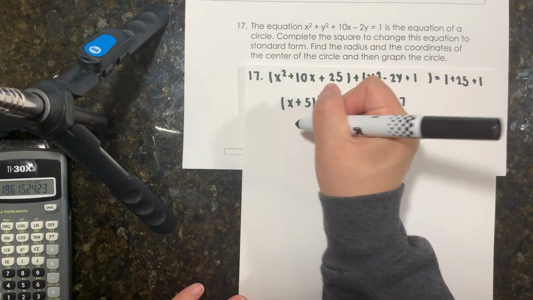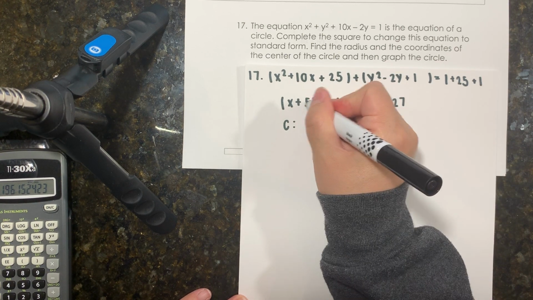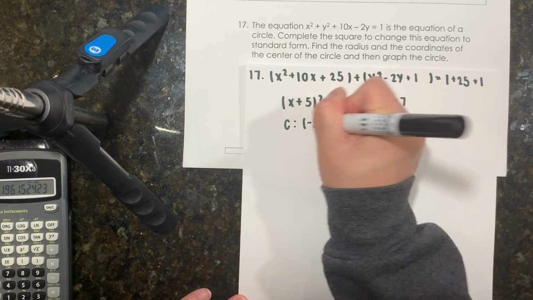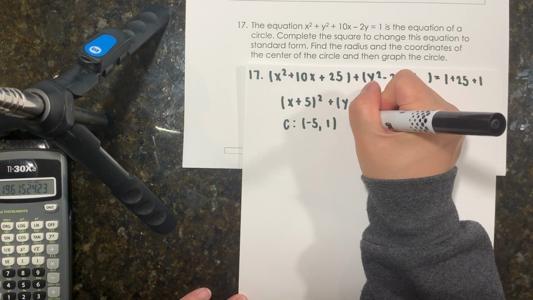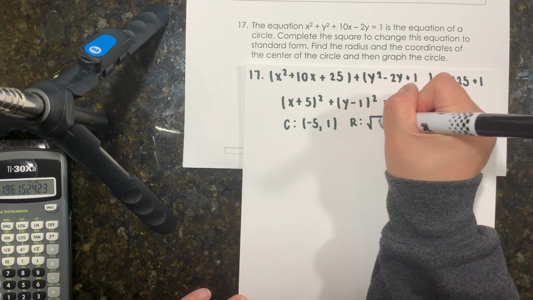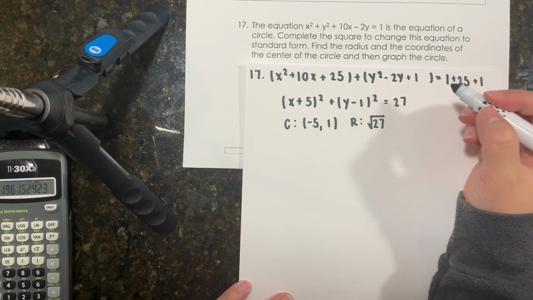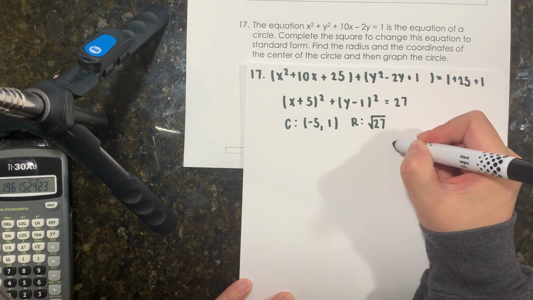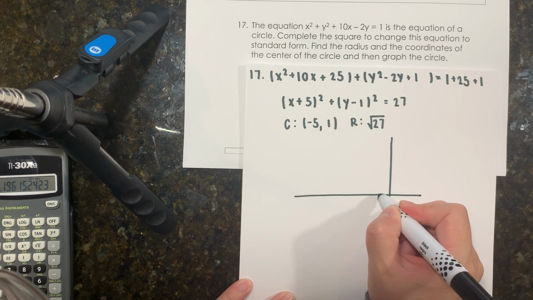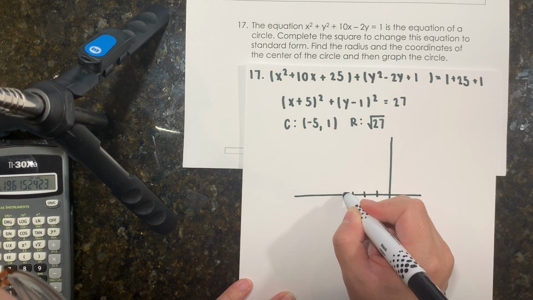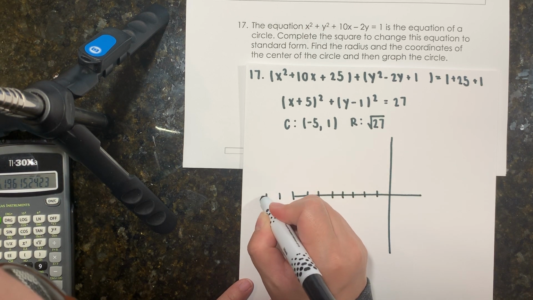I have my center, the coordinate of the center of the circle is going to be at the opposite of +5, which is -5. Opposite of -1 is +1. So -5, 1. The radius is going to be equal to the square root of the right side, which is square root of 27. So now you have to draw this, which is going to be a very large circle. So 1, 2, 3, 4, 5, 6, 7, 8, 9, 10.